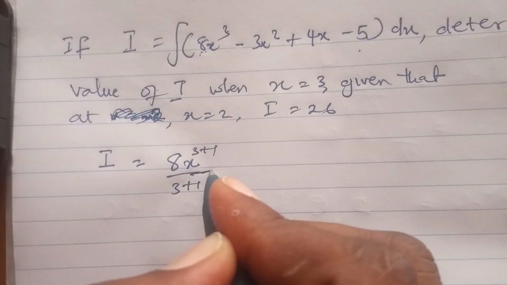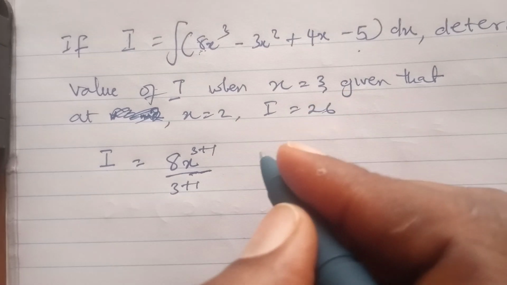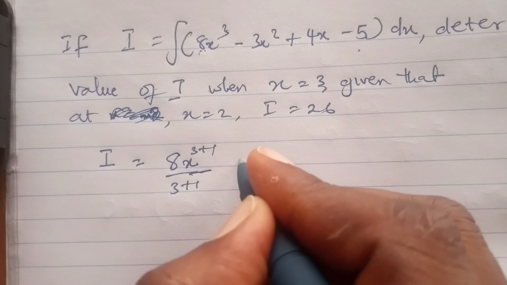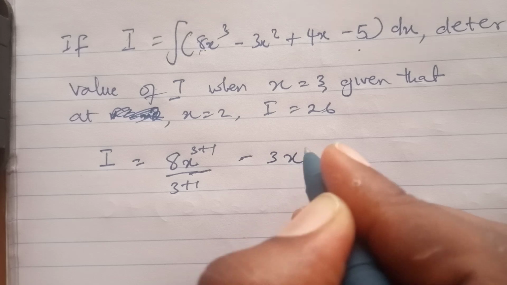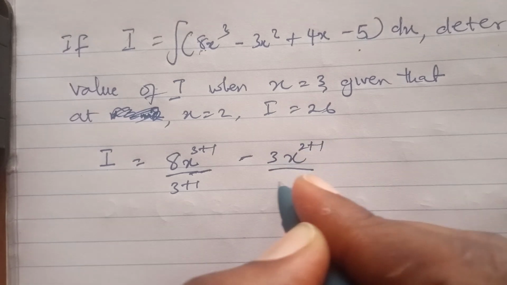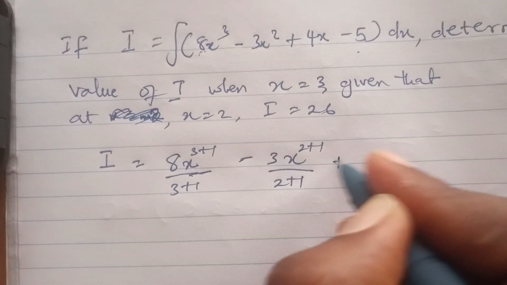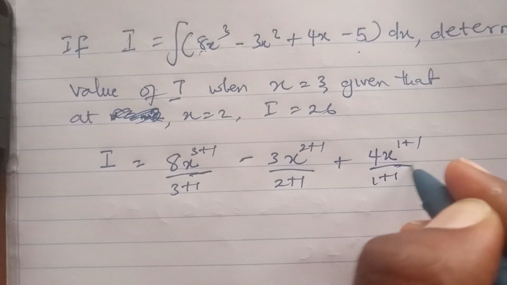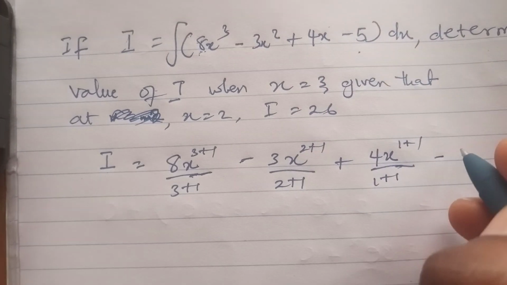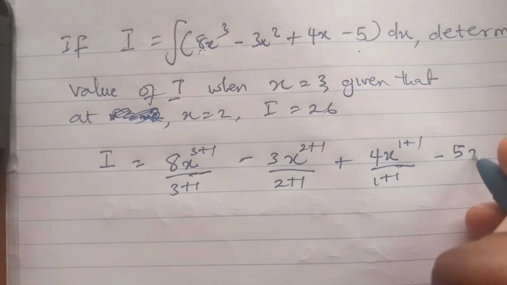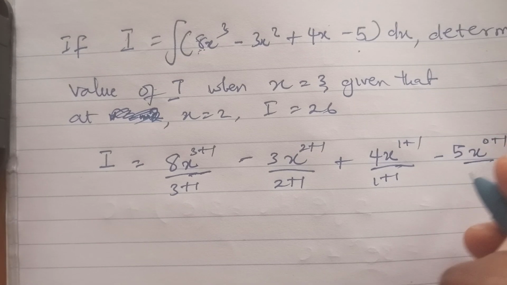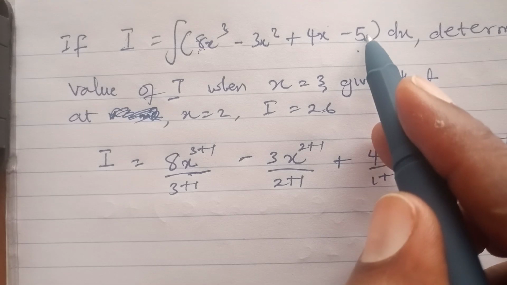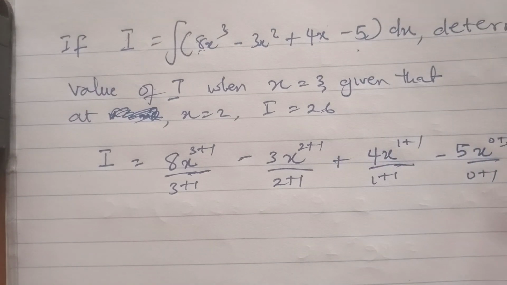If you don't really get this, please rewind back to my previous example. Then this is minus 3 into x raised to power 2 plus 1 over 2 plus 1, plus 4x raised to power 1 plus 1 over 1 plus 1, where the power of x here is 1, then minus 5 into x raised to power 0 plus 1 over 0 plus 1. I hope I explained to you why x is here: x is raised to power 0. So we have this.